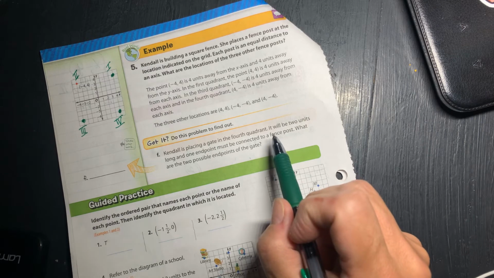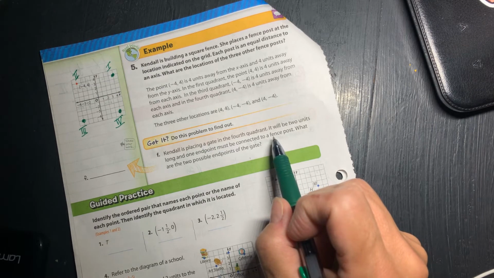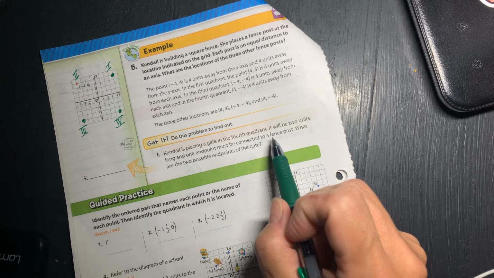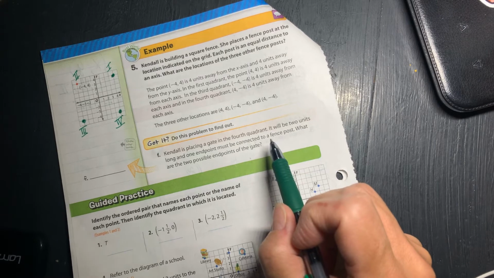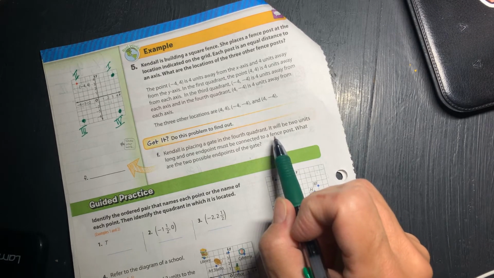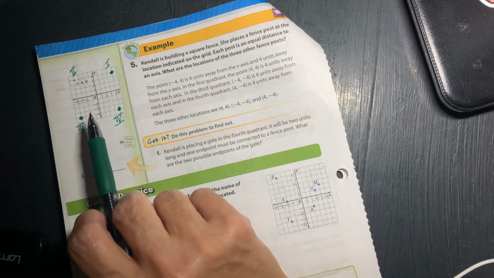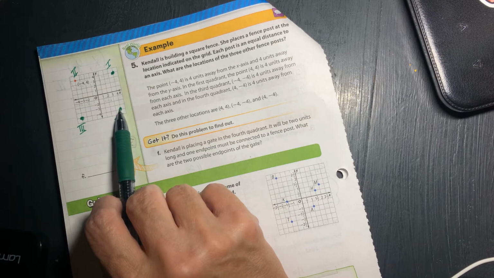So it will be 2 units long and 1 endpoint must be connected to the fence post, okay? 2 units long. And it's got to be connected here.